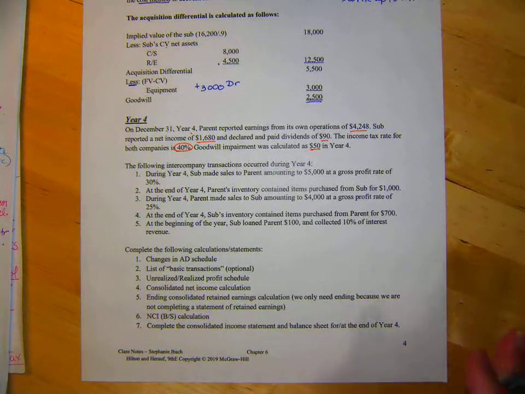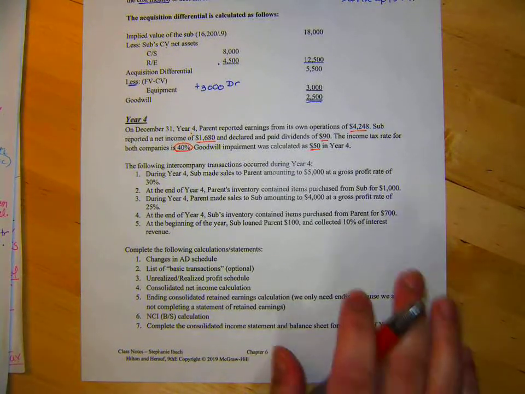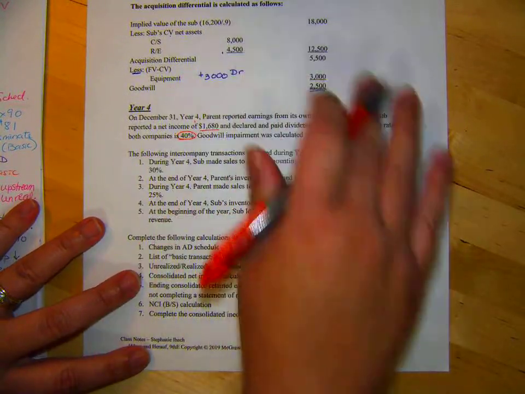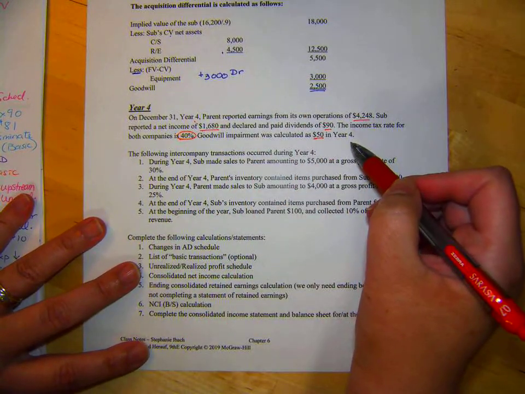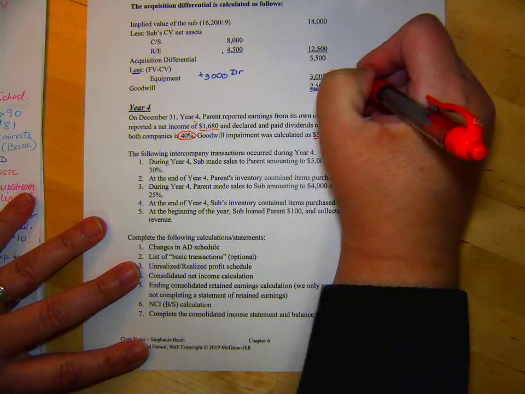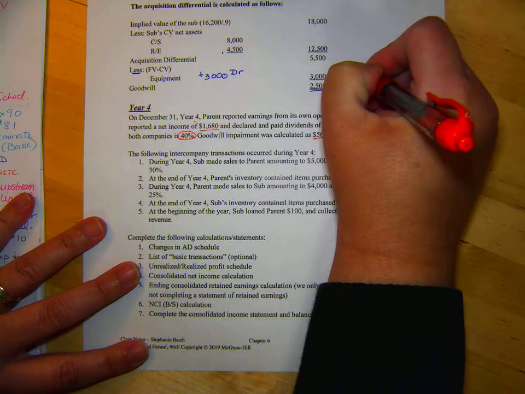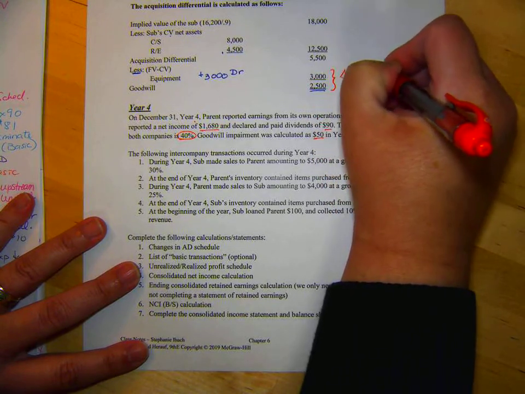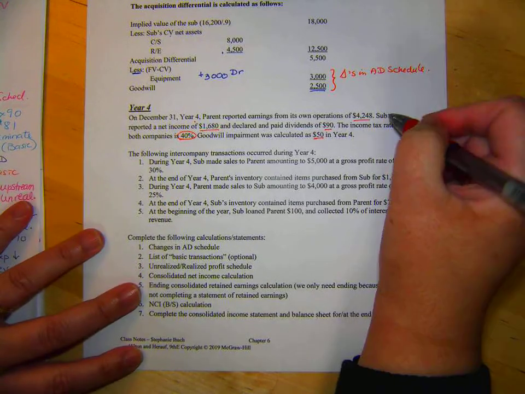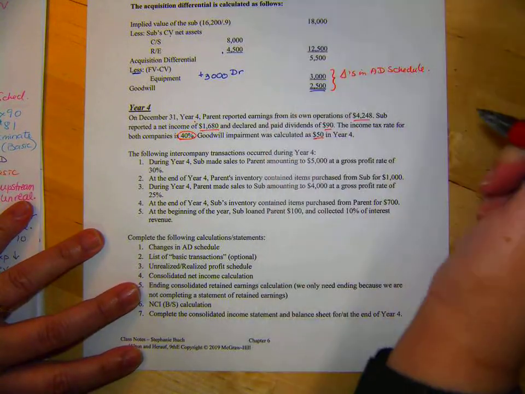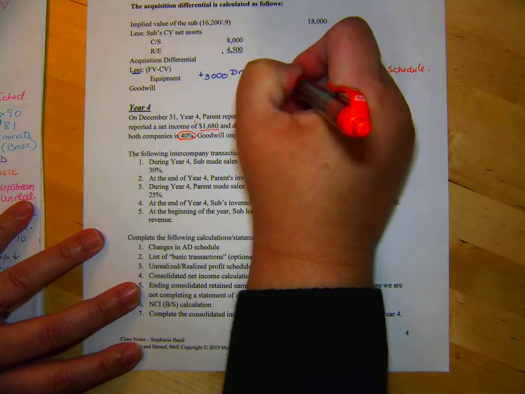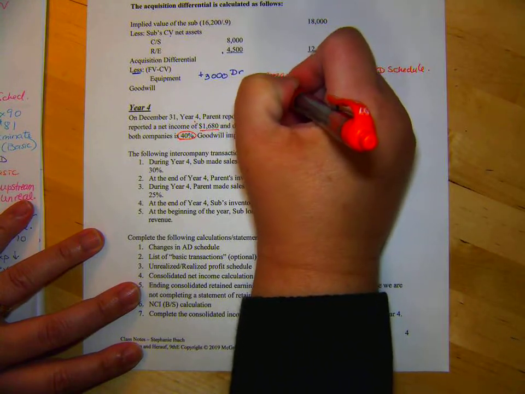So none of that's new yet. Let's see what schedules this goes on. So this goes on changes in AD schedule. And we have to watch for amortization and impairment.